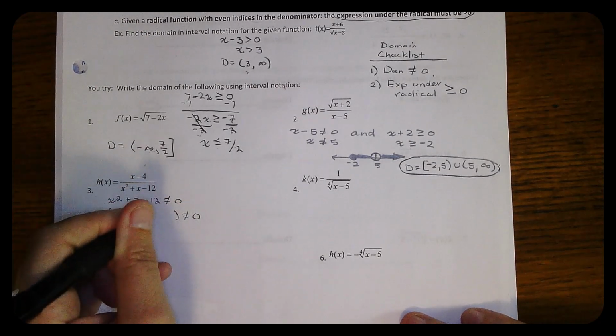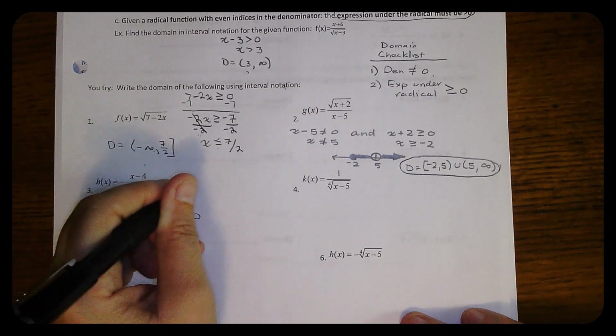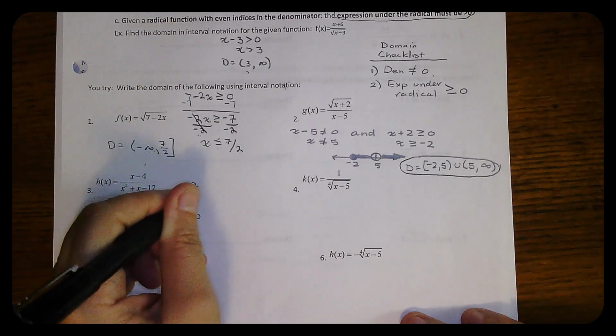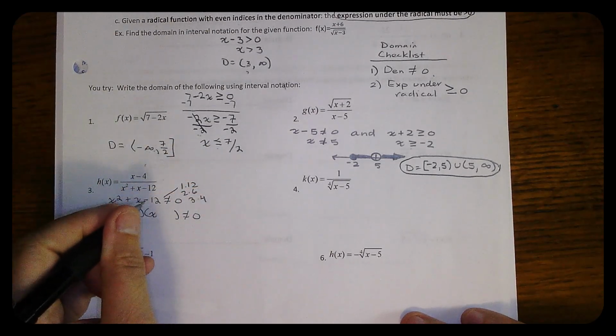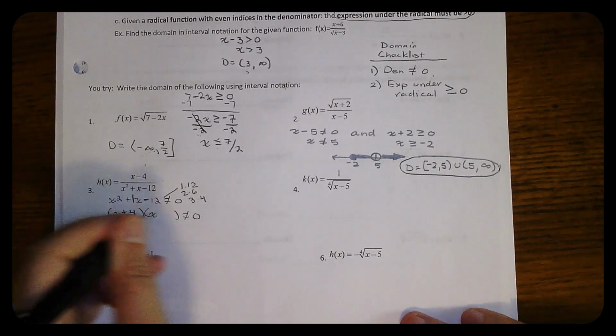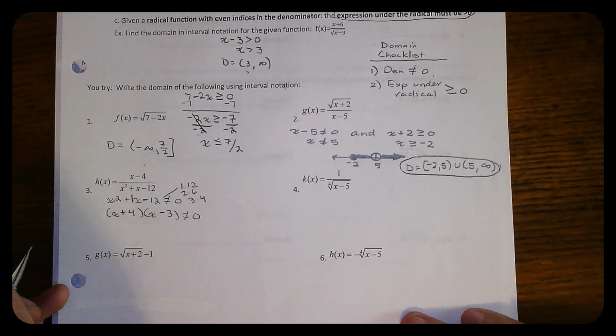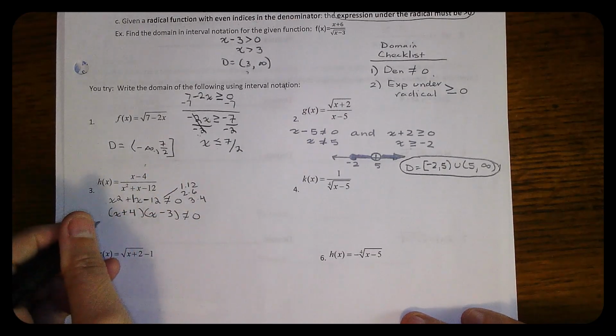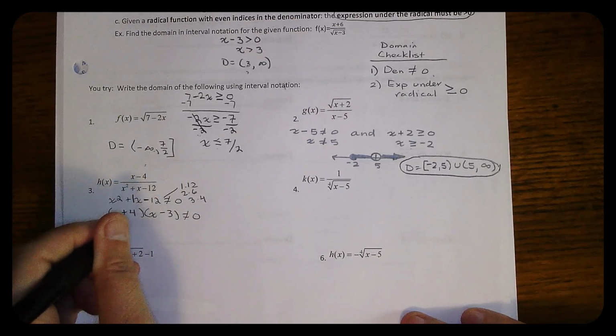So there's an x here and an x here, and the factors of 12 are 1 times 12, 2 times 6, 3 times 4. And the factors that subtract to be 1 are plus 4 and minus 3. So just like before, then you would set each of these linear factors not equal to 0.